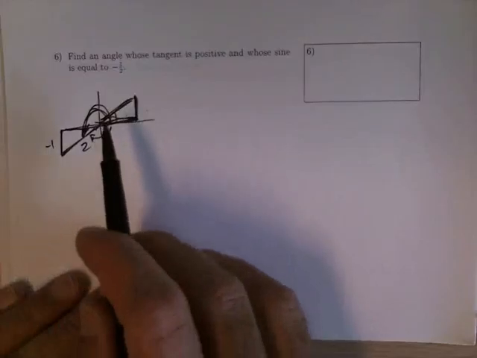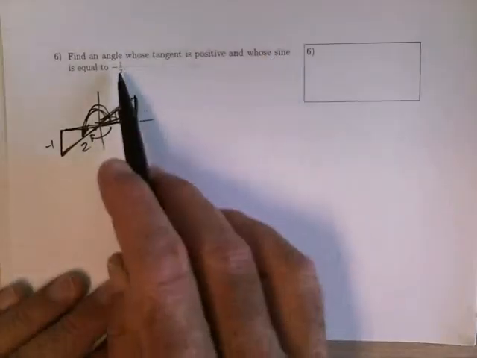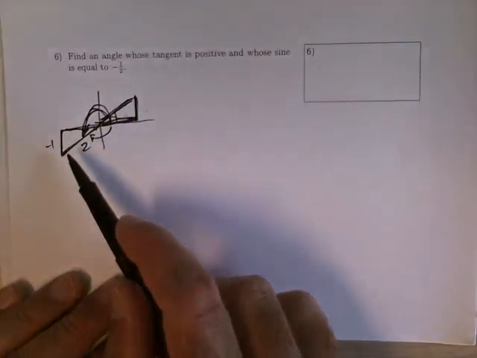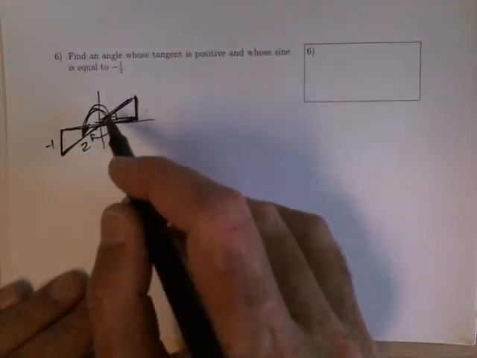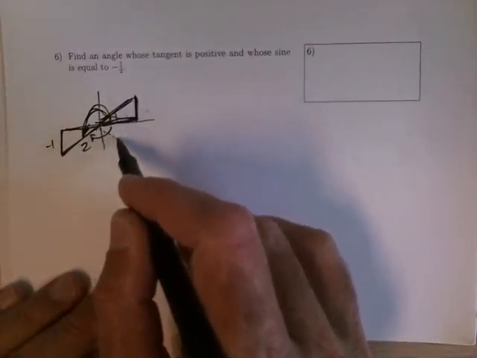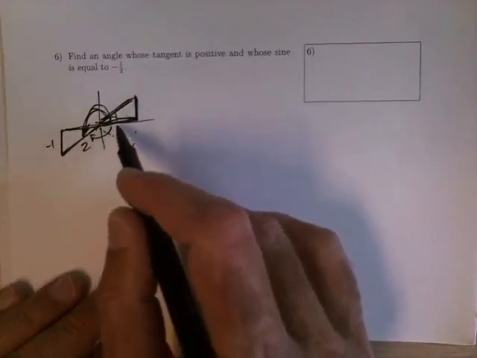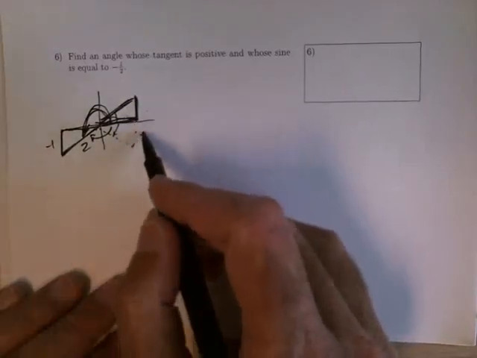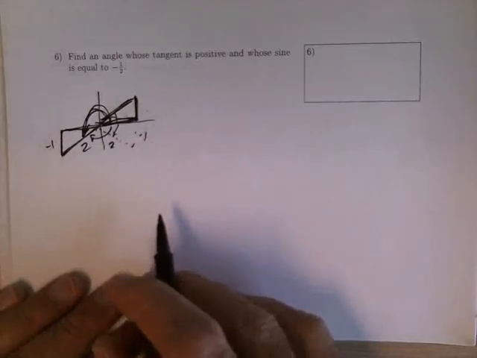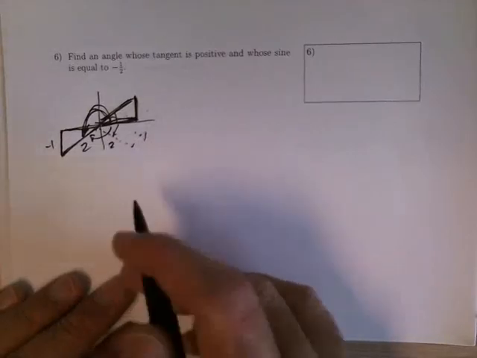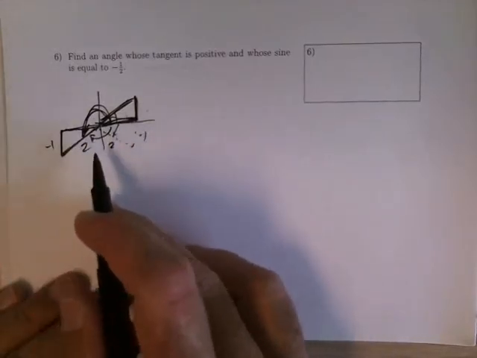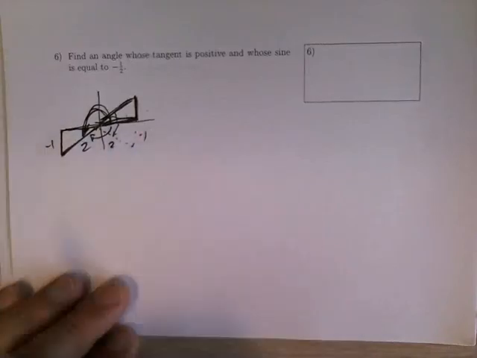If you just use your calculator and say sine inverse of minus a half, it's not going to give you this angle, right? You've got to know how to compensate for that. Sine inverse of minus a half actually gives you this angle, because this also has a minus 1 over 2 down there. But you've got to compensate to get over here. But this is a nice angle, and you should be able to just figure out what it is.